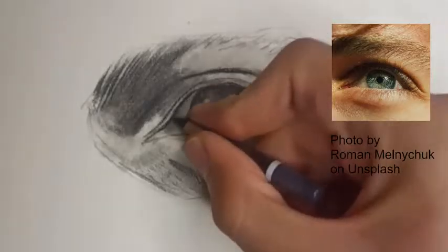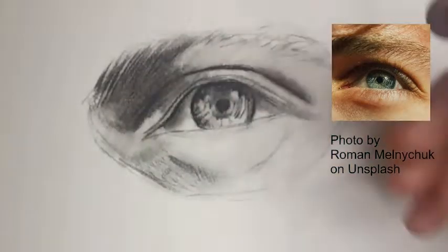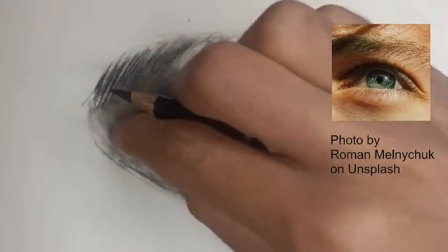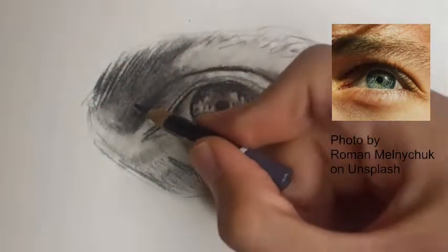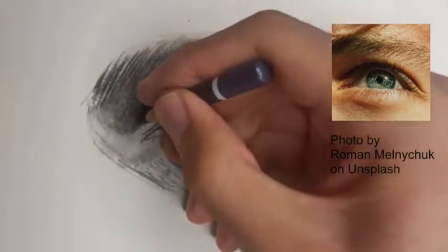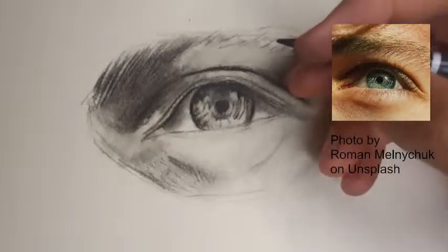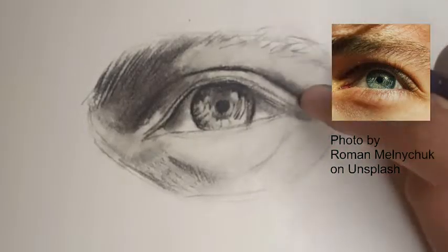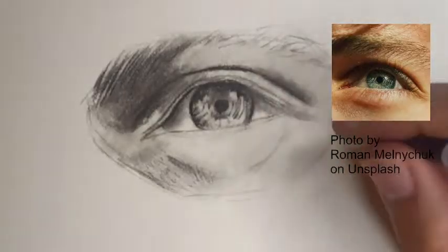So never lose the patience while drawing and enjoy the drawing process rather than waiting for the result.